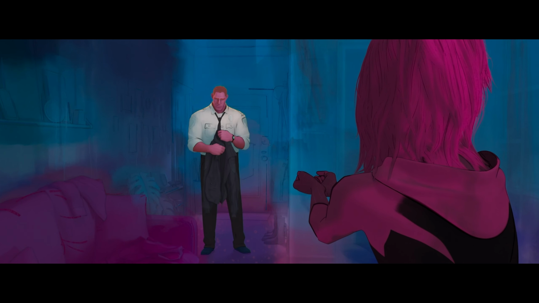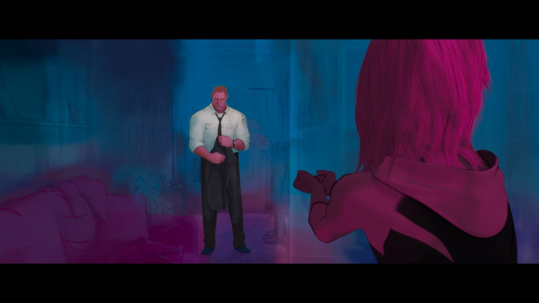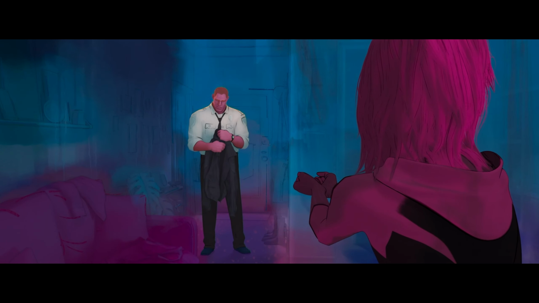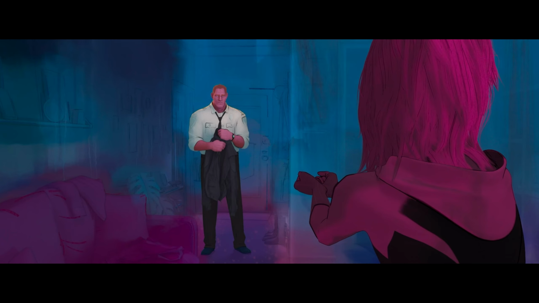We go back to a view over Gwen's shoulder of her dad, and he explains that he quit. Not only has he quit the police force, but he has quit chasing the Spider-Woman. We can see that George is clouded in deep and dark blues, which symbolize that he is on his own, just like his daughter was at the beginning of the film.